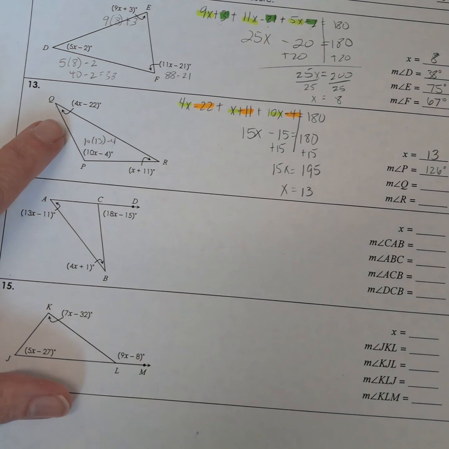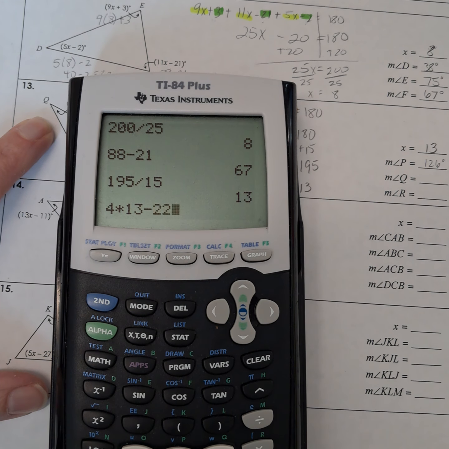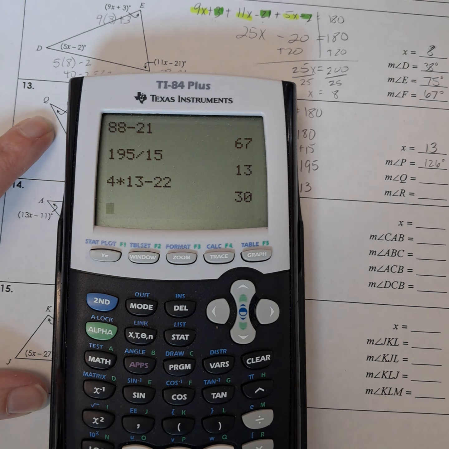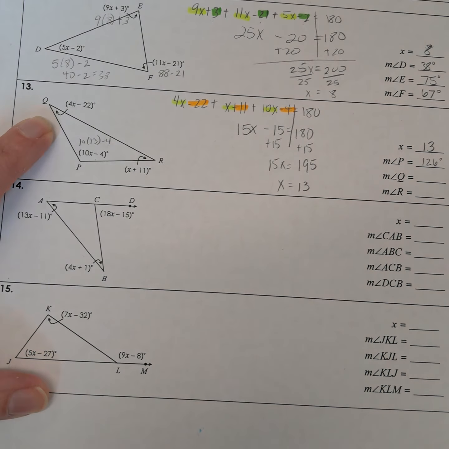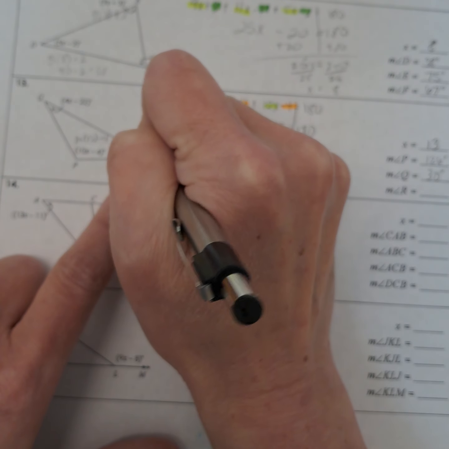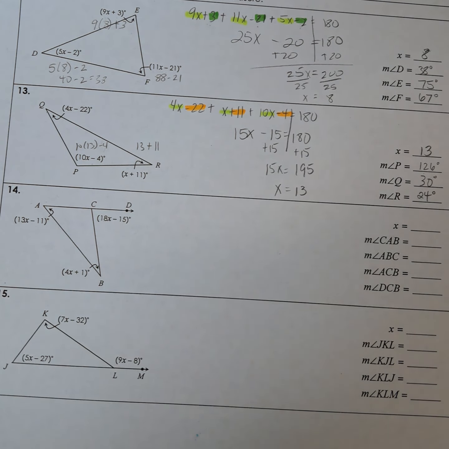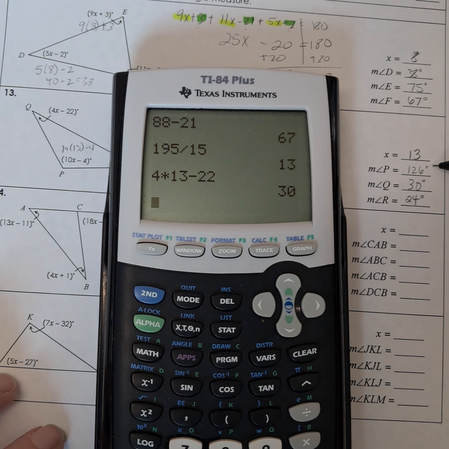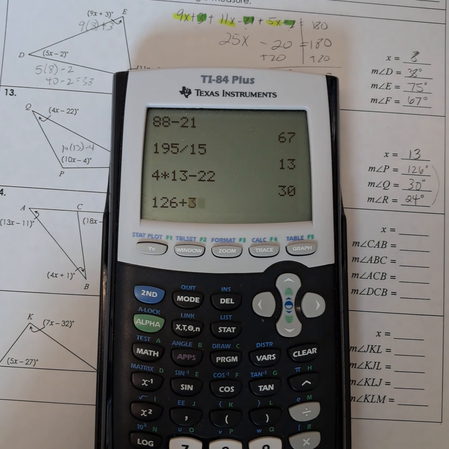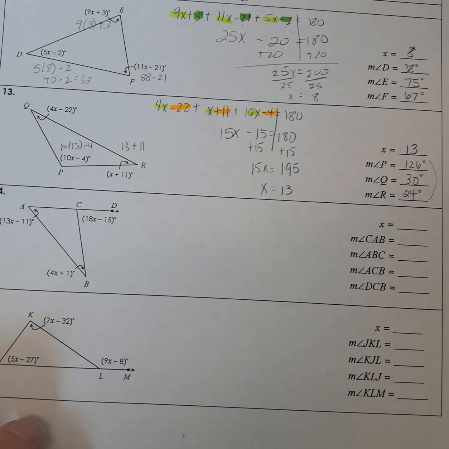I don't know what 4 times 13 is. All right, 4 times 13 minus 22. Your computer or calculator will do order of operations, so I just want to let the calculator do the business. Looks like I get 30. And then 13 plus 11, 24. 24 degrees. Now listen, if you want to check your answer, add those 3 together to verify that it equals 180, and you know you pretty much have done it right. Unless you made some kind of silly mistake, you're good to go.